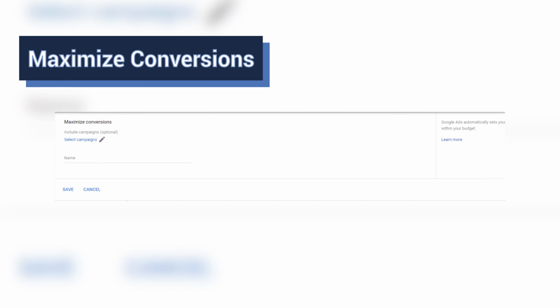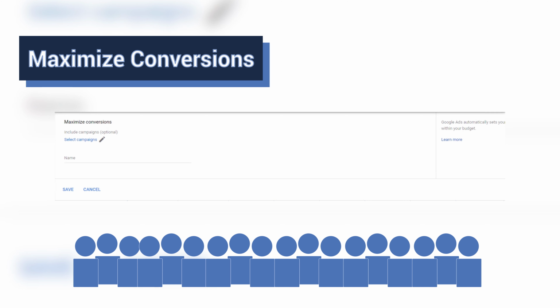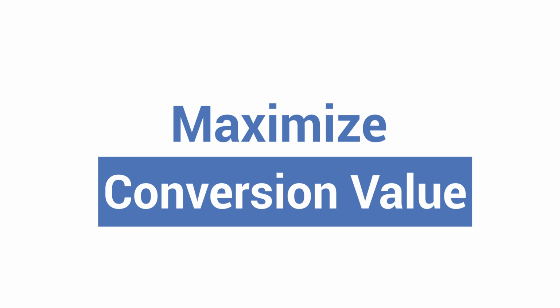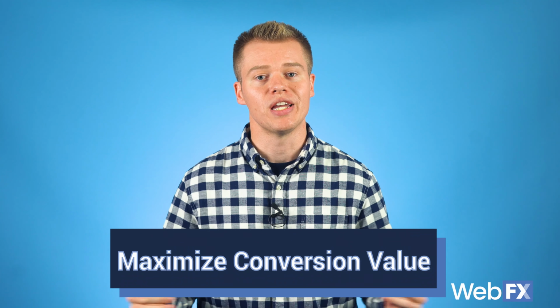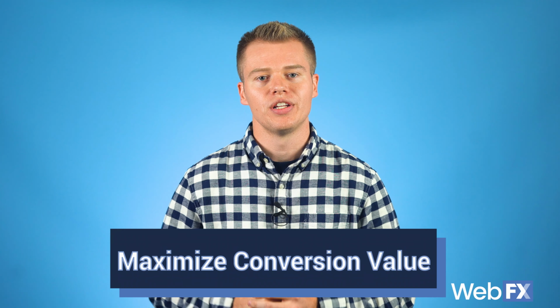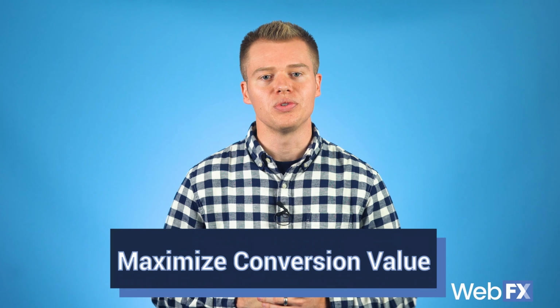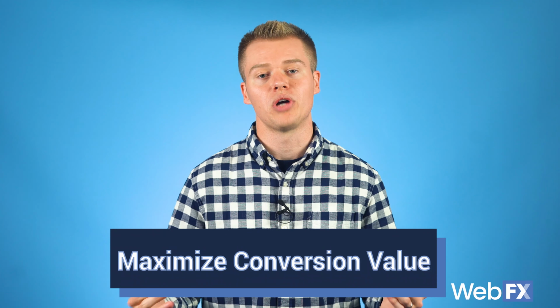Maximize conversions aims to convert as many people as possible within your given budget. With maximize conversion value, you tell Google Ads that you want the best value for your business from your campaigns, and you want it within your budget. The value depends on overall goals for your business, like revenue or profit margin.